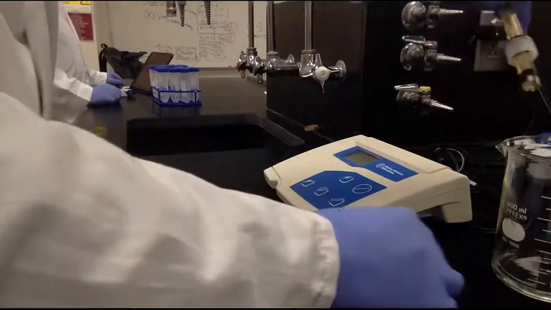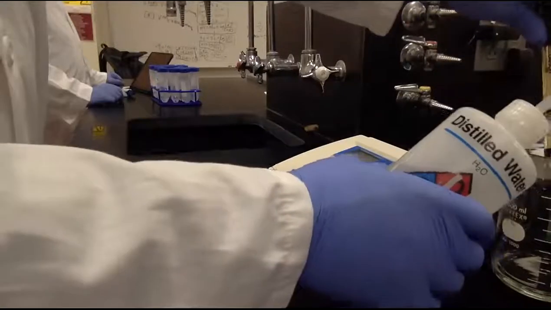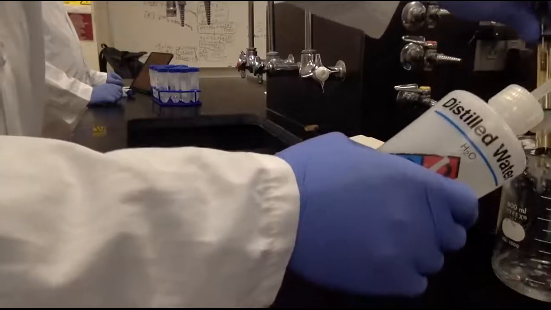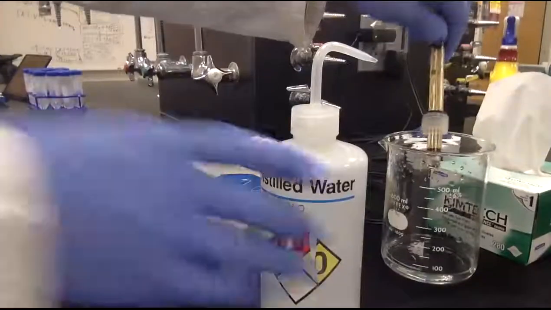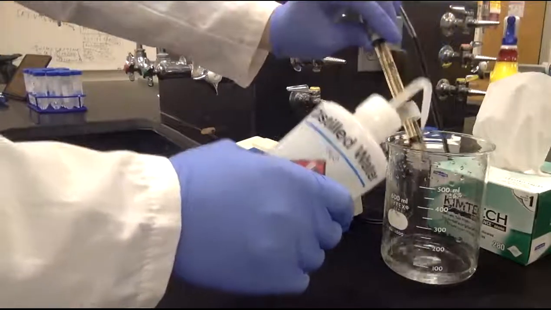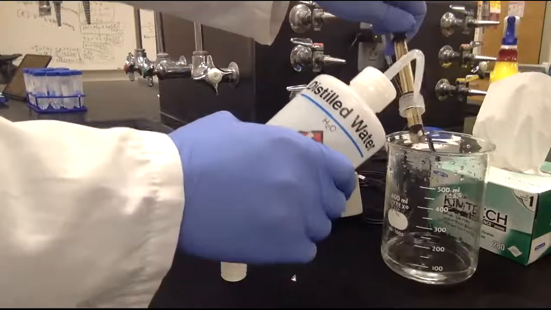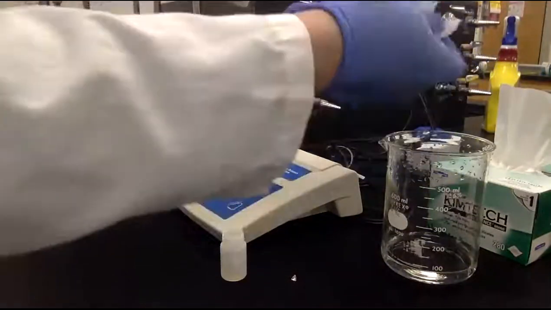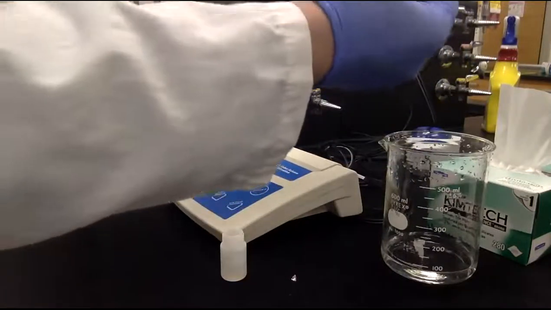And if you notice, there are some solutions on the probe. So that's why we need to use the squeeze bottle, which has distilled water, to wash. I'm not sure if you guys can see it, but a little bit. Make sure you rinse it with a lot of water to get rid of all the potassium chloride on it. Then after that, you use the clean wipe to wipe all the water left on the probe.